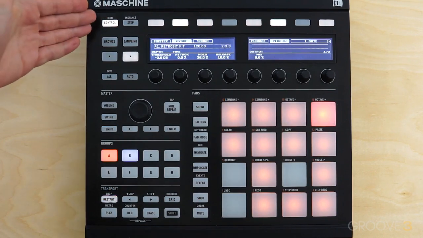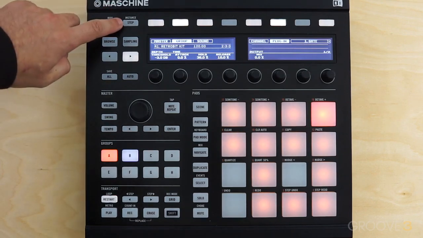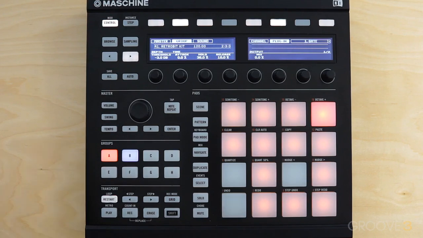Now as for the control mode, that's the mode we've been operating in since the beginning of this tutorial. What we haven't looked at yet is step. Now step is a really cool mode, I use it all the time. And what it does is allow you to use the Maschine pads as a step sequencer.